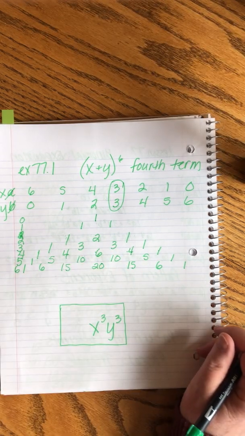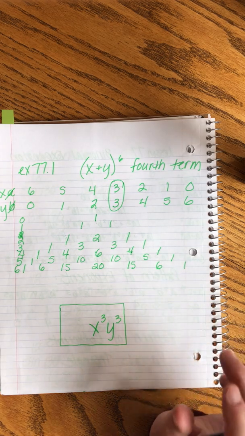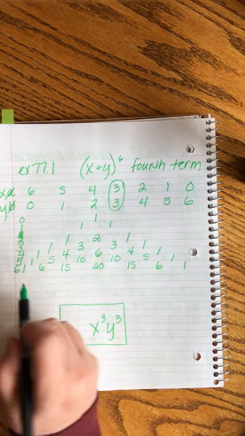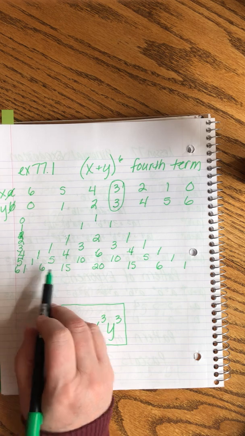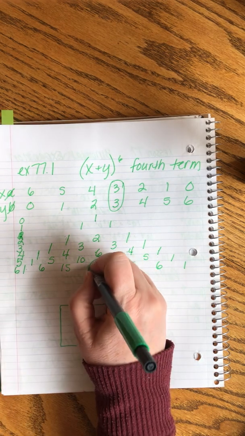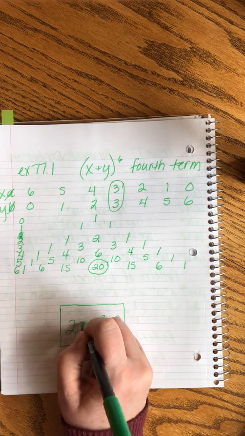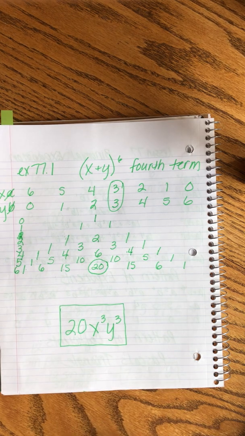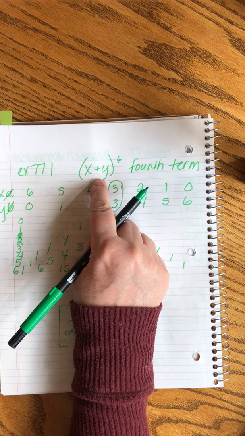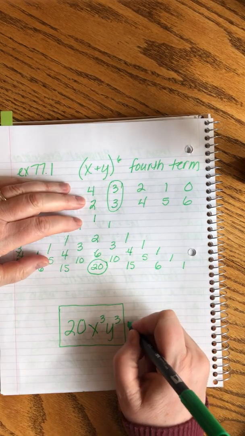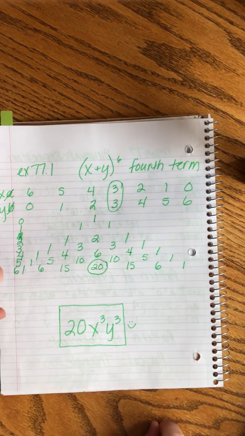Okay, so we are looking for the 4th term of the 6th power. Here's the 6th power, 1, 2, 3, 4. So this is our coefficient. And there it is. There's the 4th power of quantity x plus y to the 6th. We did not have to do any multiplication. We just used our 2 patterns for the exponents and the coefficients.